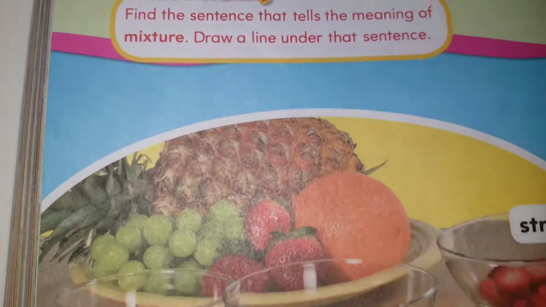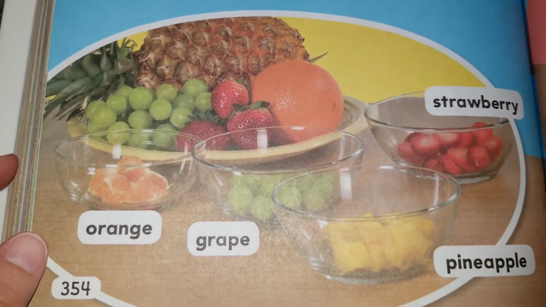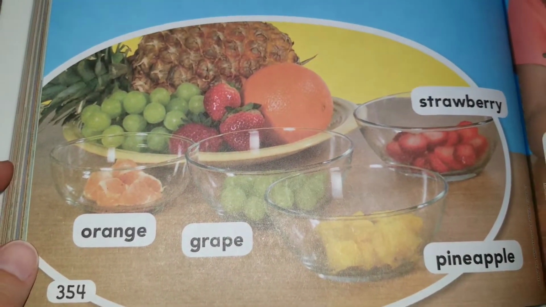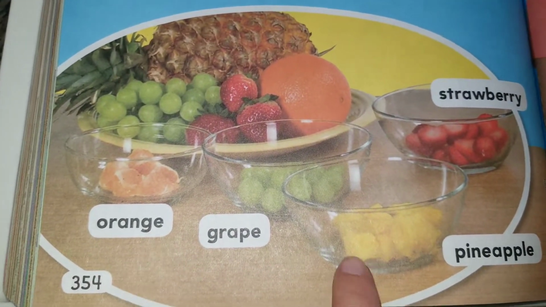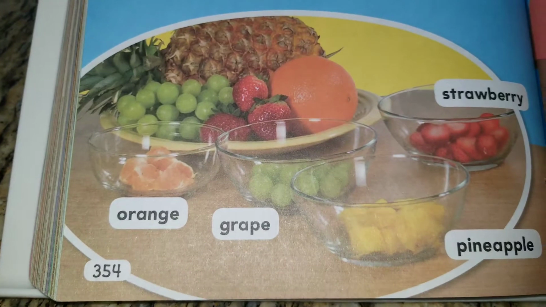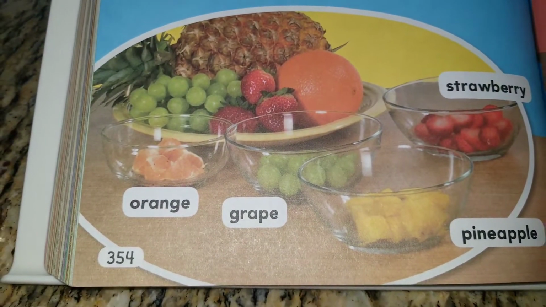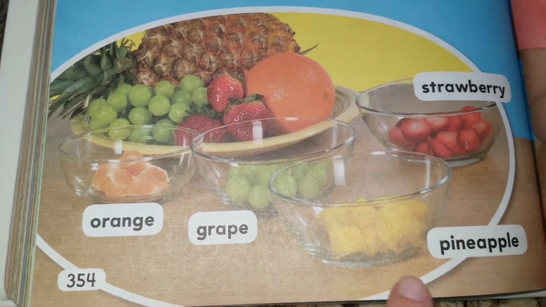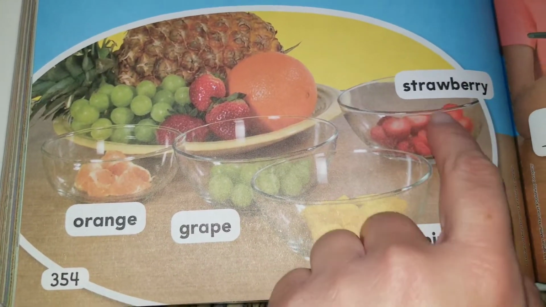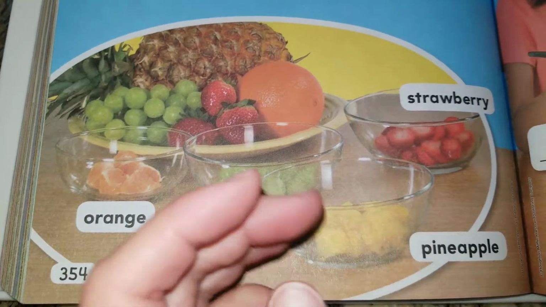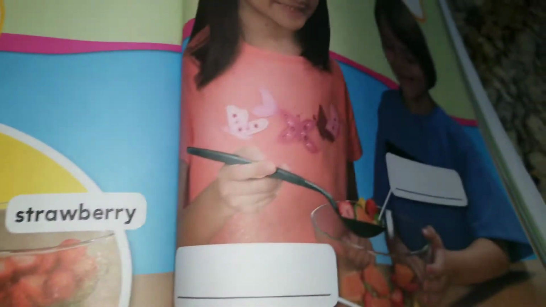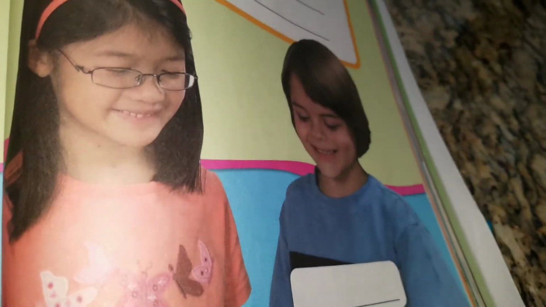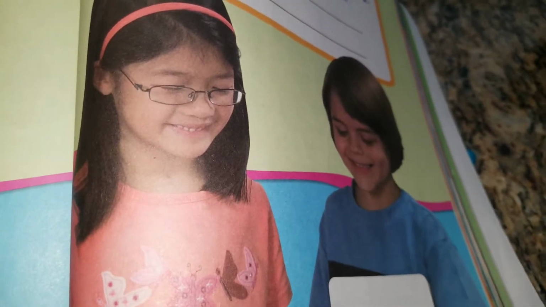So over here at the bottom of the page, boys and girls, we can see that these are the fruits that we're going to use to make this delicious fruit salad. We're going to use orange, grape, pineapple, and strawberries. But before we get into the fruit salad that the kids are going to make, I'm going to use my lab assistant because he is very eager to help.